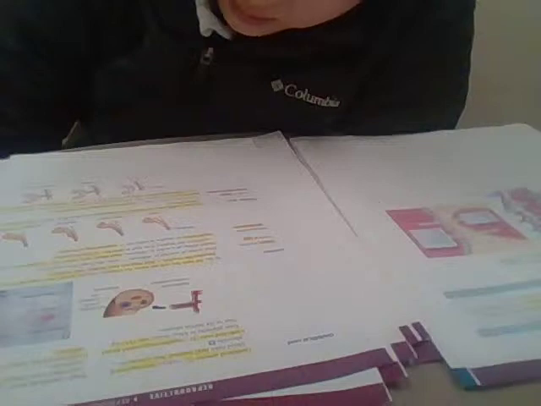Vitelline duct, also called the omphalomesenteric duct, connects the yolk sac to the midgut lumen and is obliterated by the seventh week.